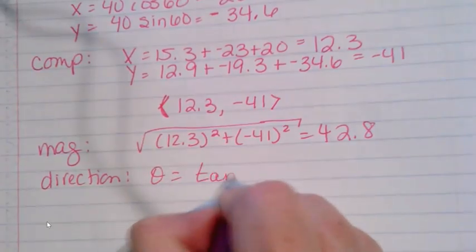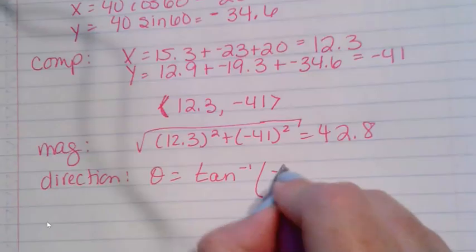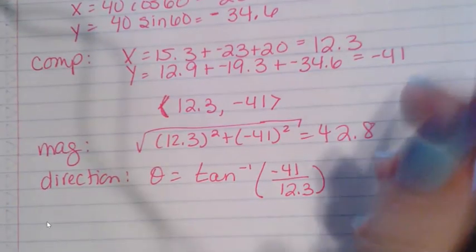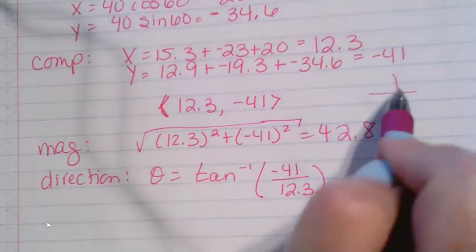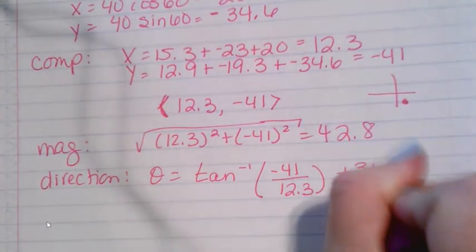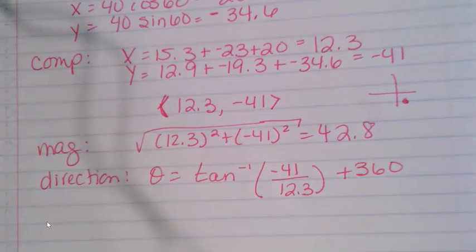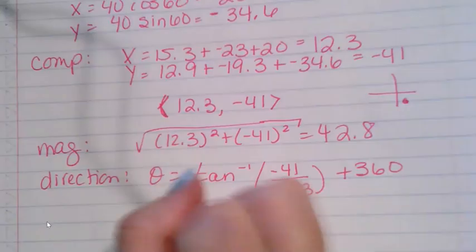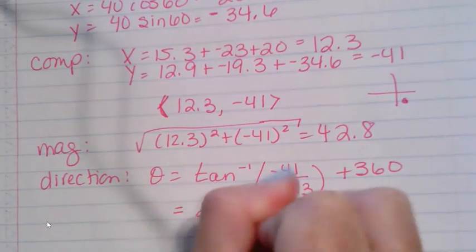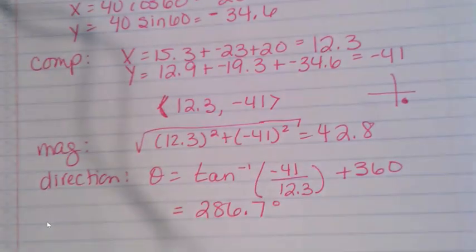inverse tangent, y over x. Okay, and if we graph right here, positive, negative, we're in quadrant 4, so we're going to have to add 360. Okay. And my final answer here is 286.7 degrees. Okay.